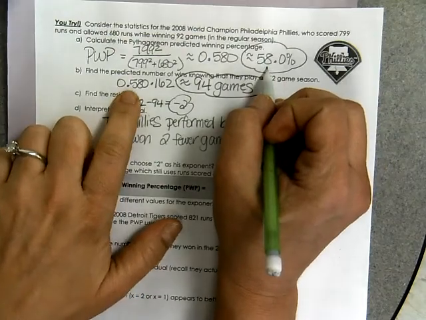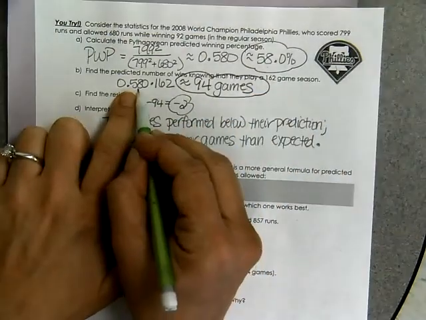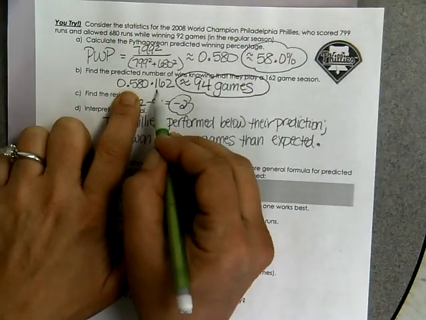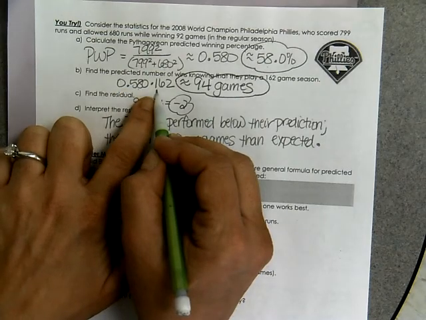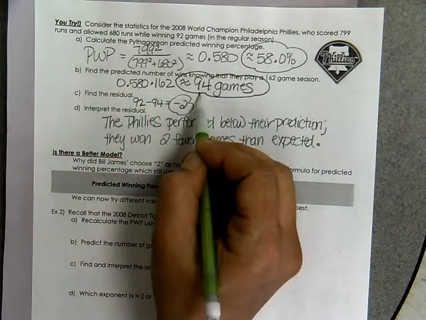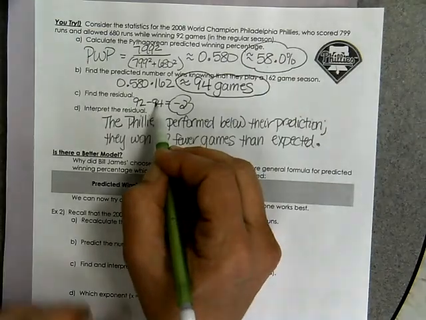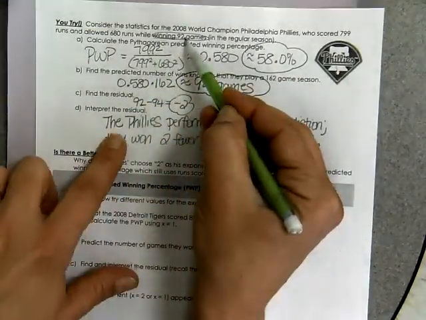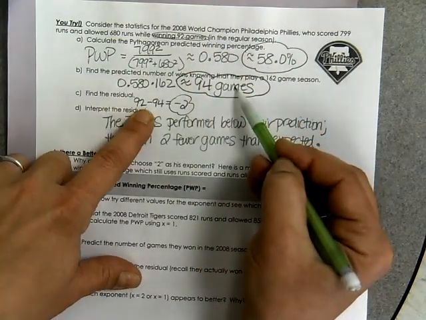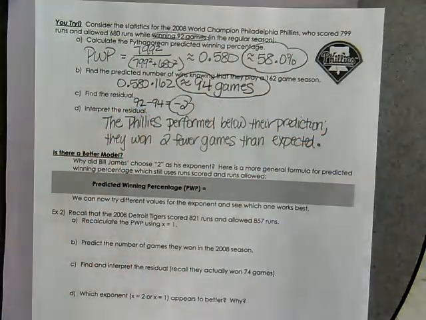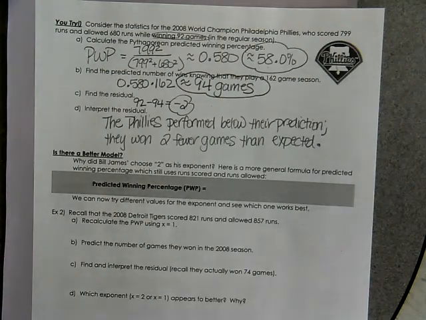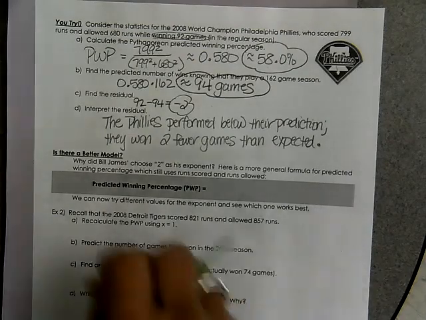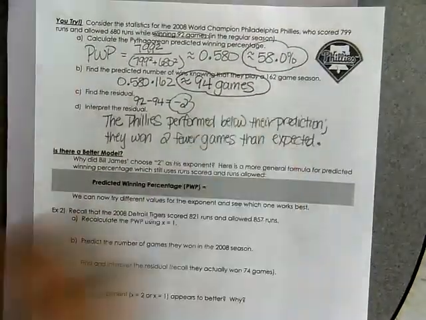To find the predicted number of wins, we take that winning percentage, 0.580, multiply it by 162 games, and then we get 94 games. To find the residual, remember it said that they actually won 92 games. We predicted 94 games, so that's a residual of -2, meaning that the Phillies performed below their prediction. They won 2 fewer games than expected.